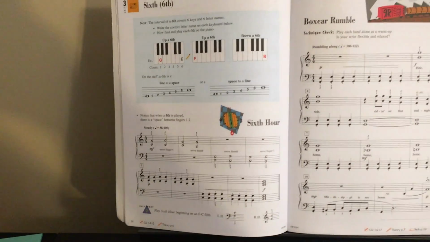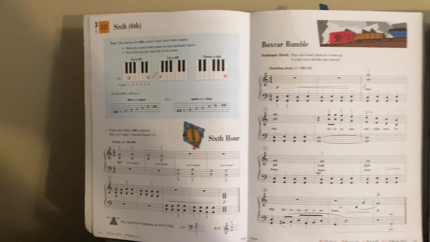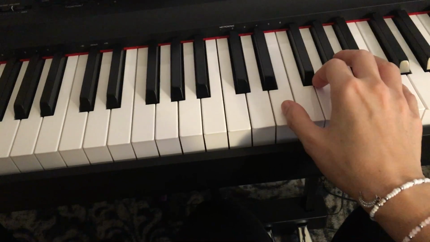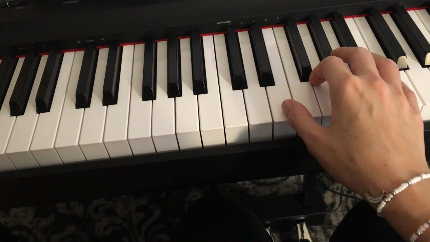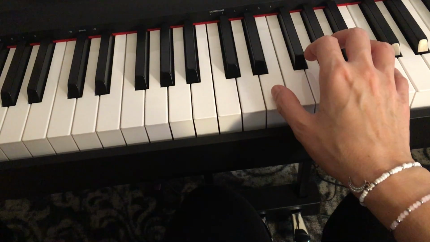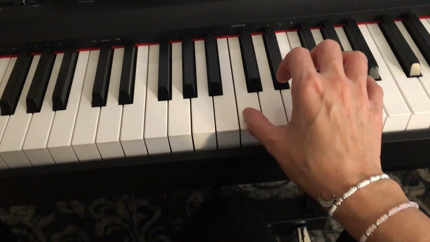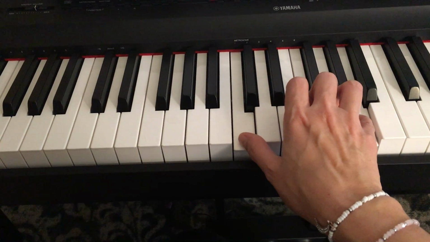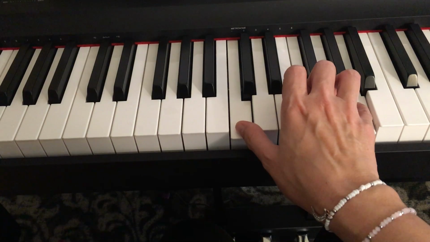Lesson book 14 and 15. We're talking about the interval of a sixth. The interval of a sixth means that you're measuring the space between two notes. For example, you have a C note and then you have an A note. We call it an interval of a sixth.